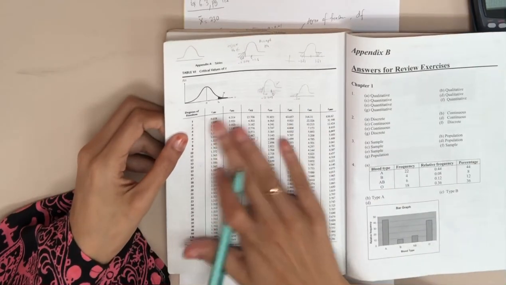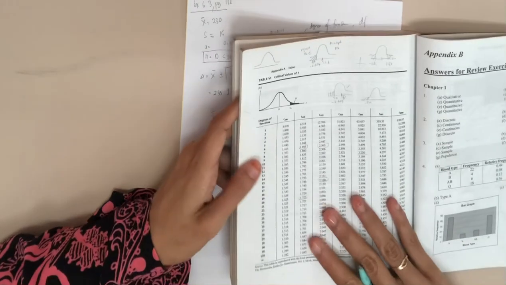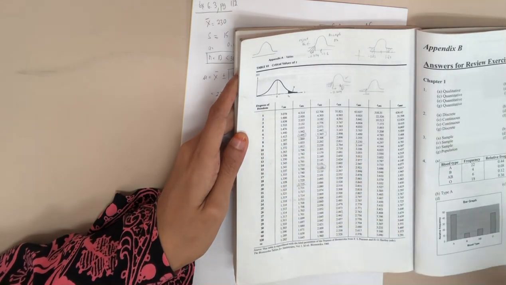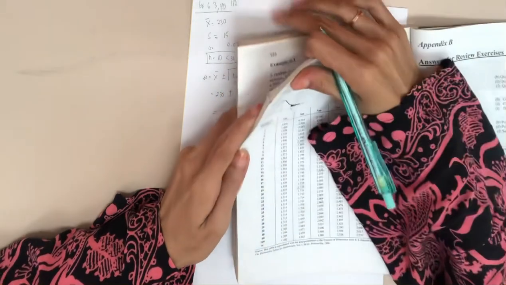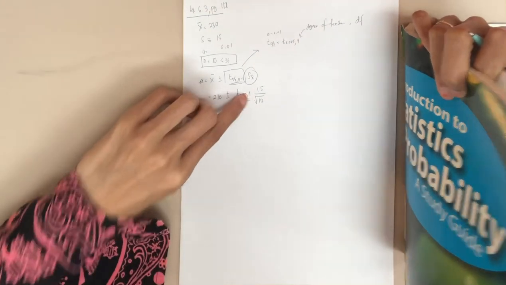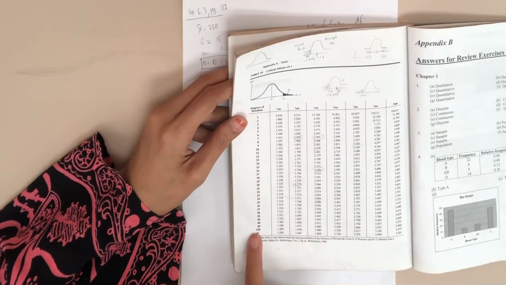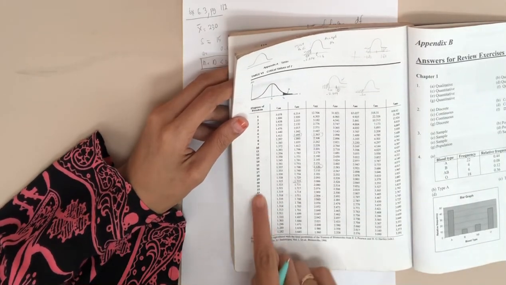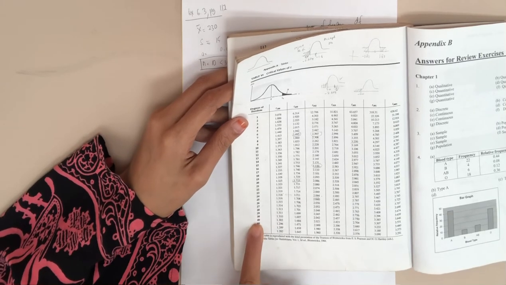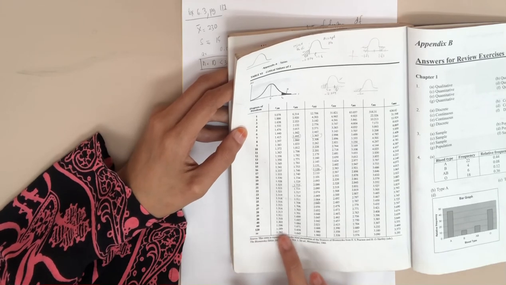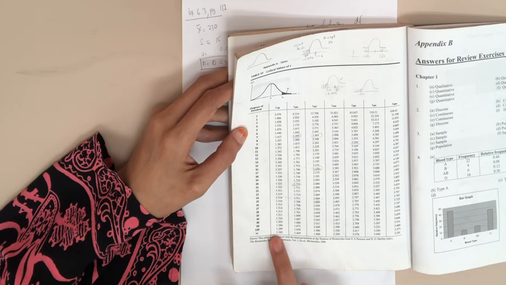This is the T table, class, so you may refer to your table. You can see here the degree of freedom column, and the degree of freedom here is 9. It doesn't have every number; it goes until 30, then 40, and so on, and after 120 it will be constant.